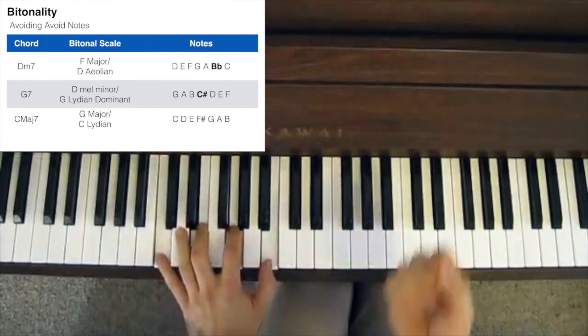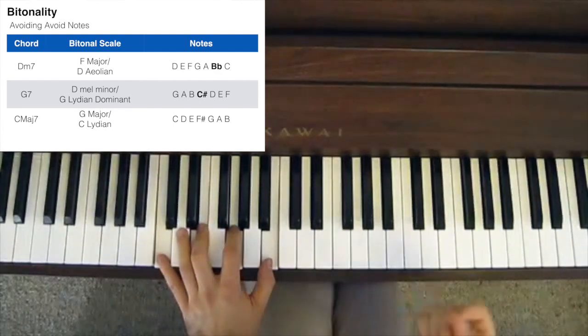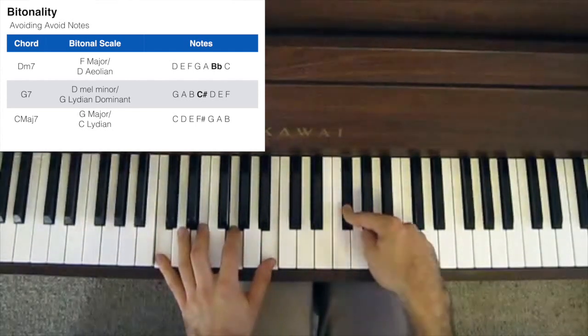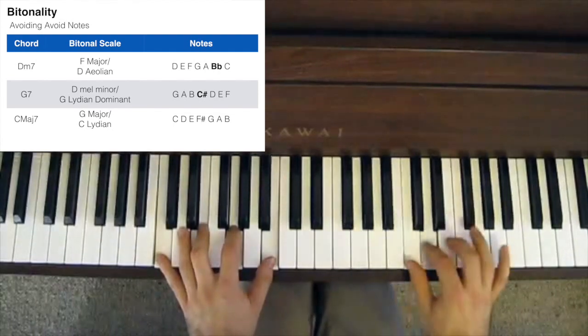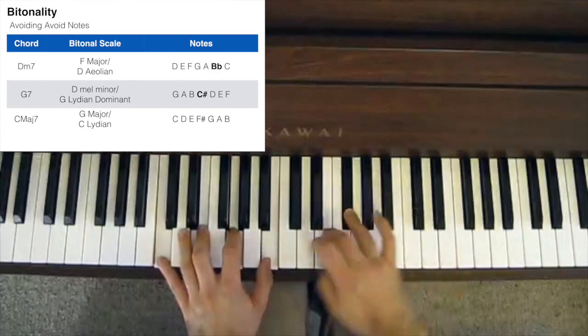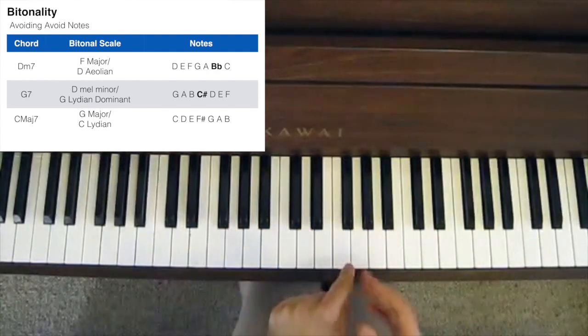Similarly, over the C major 7, the weak note is the F. So if we play a scale that avoids the F by, say, sharpening it, like the G major scale, or the C Lydian mode, then again we avoid that avoid note.